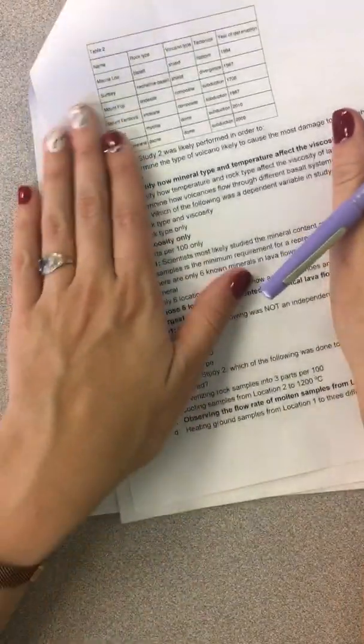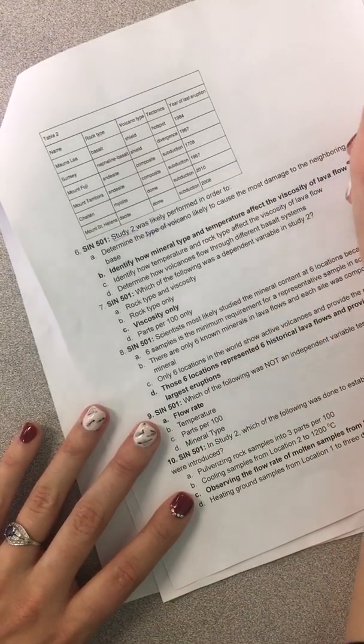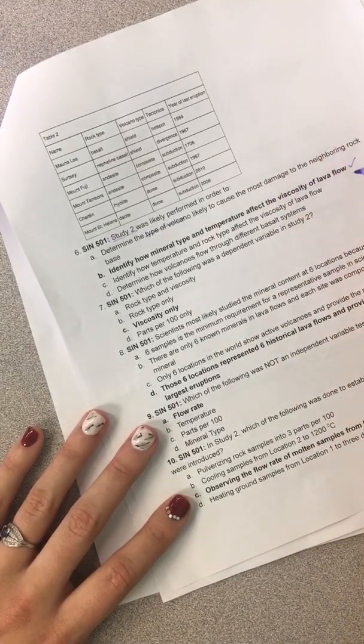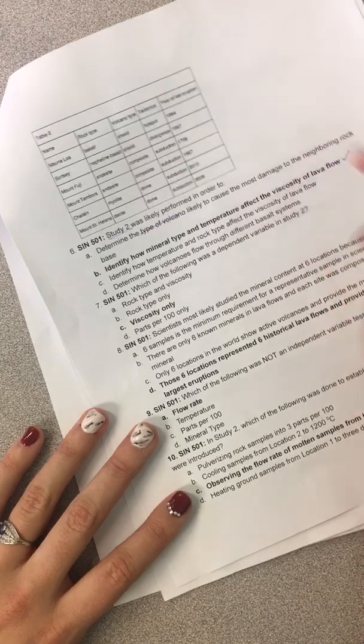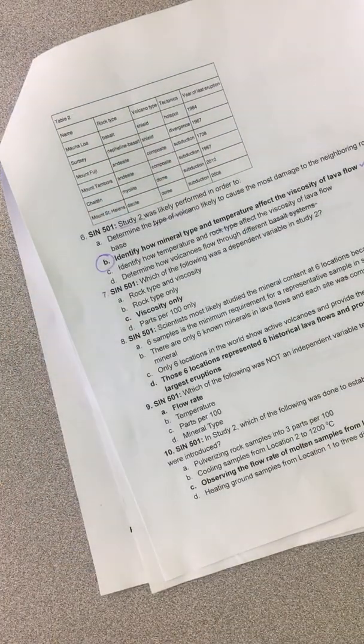So let's see. Determine how the type of volcano. Nope, it doesn't tell us that. Determine how mineral type and temperature affect the viscosity of lava flow. Yeah, we could say that. How mineral temperature and rock type. It doesn't say that. Determine how volcanoes through different basalt systems. It doesn't say that. So that's B. So we use process of elimination for that one by matching the specific key terms.